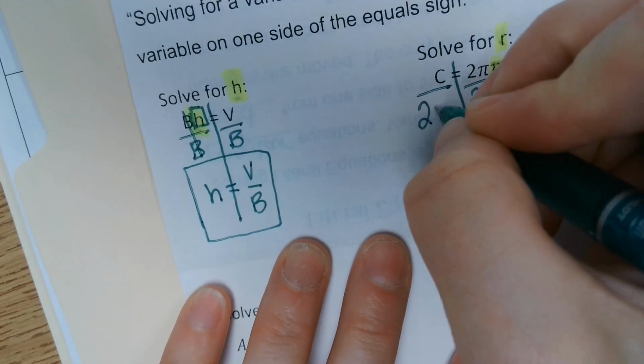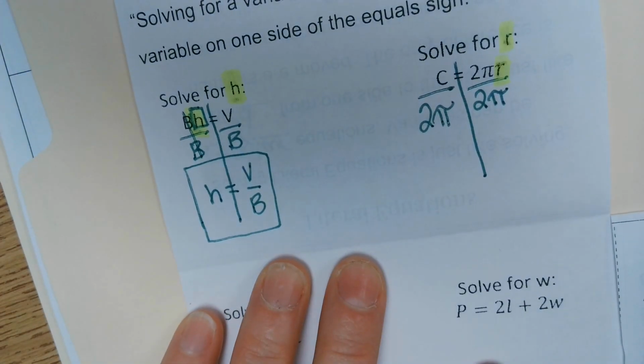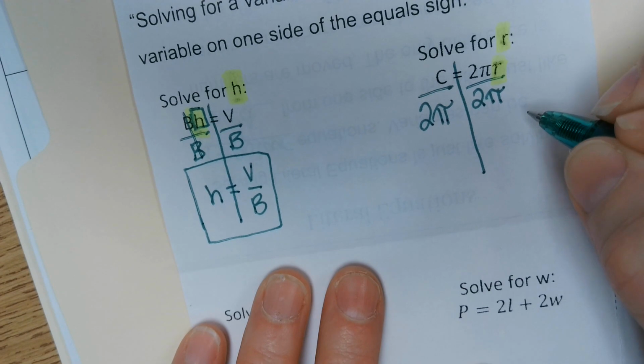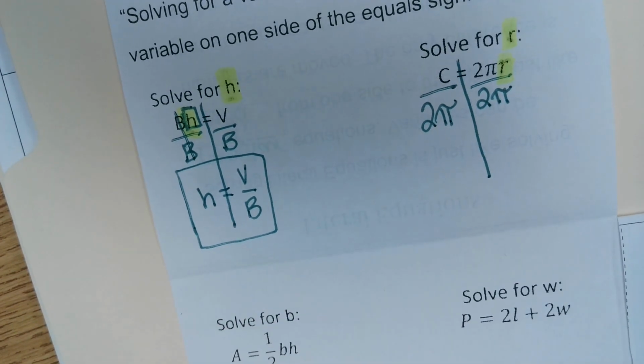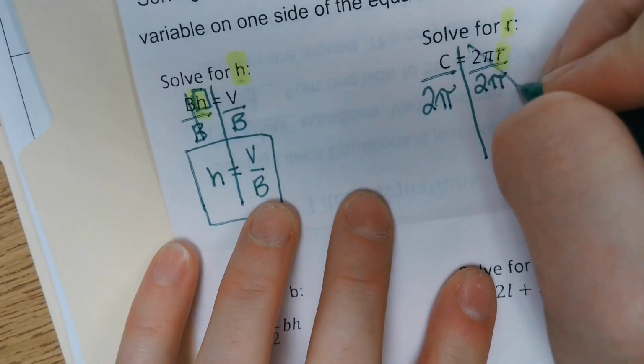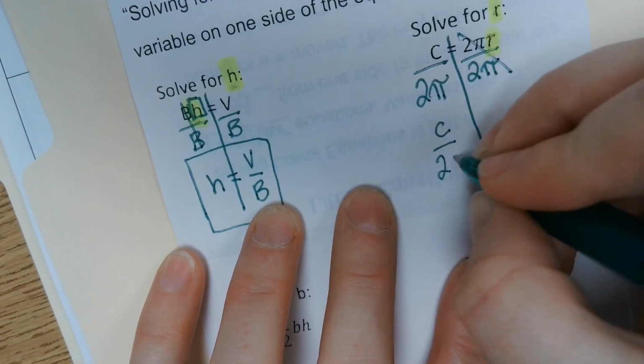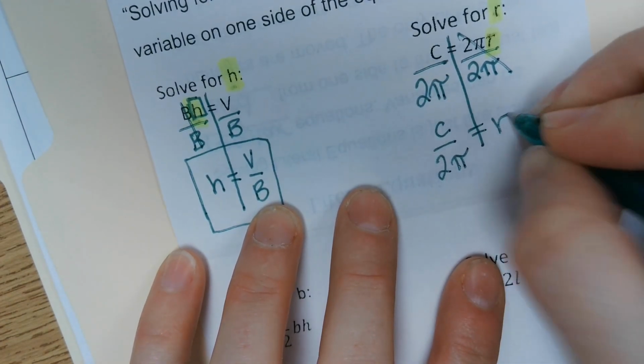Whatever you do to one side, you have to do to the other. If I have 2 pi divided by 2 pi, then I get 1. So they cancel. So I have C over 2 pi equals r.